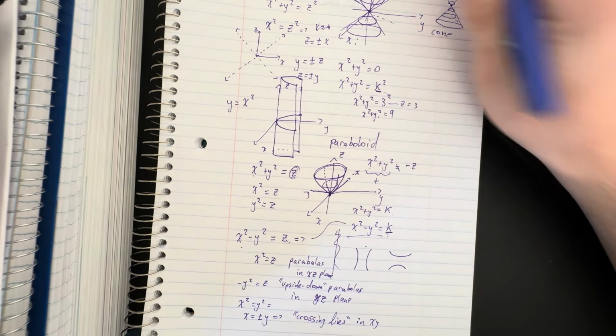Okay, I guess you could play around with this a little bit. You could also have something like this: 9x squared plus y squared minus z squared equals -16. So just by the looks of it, we could apply our rule. Let's look at the left side.